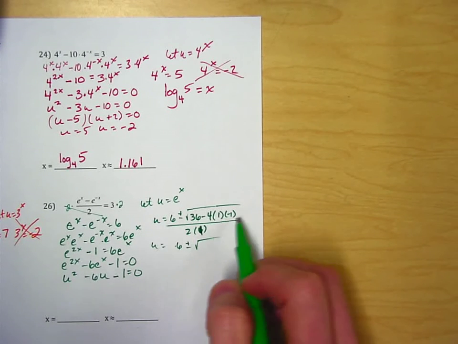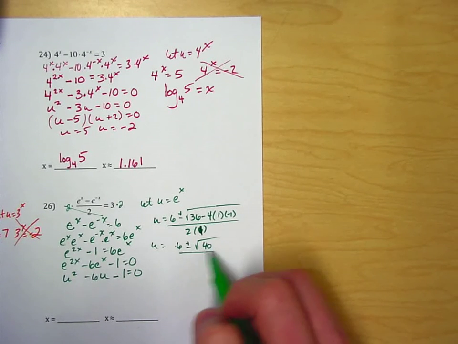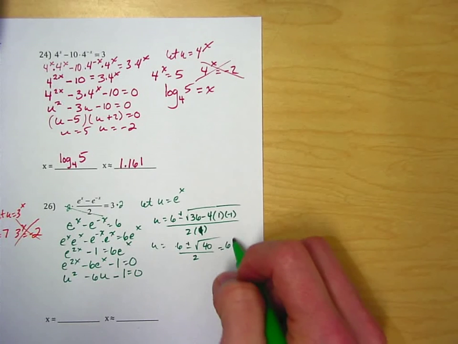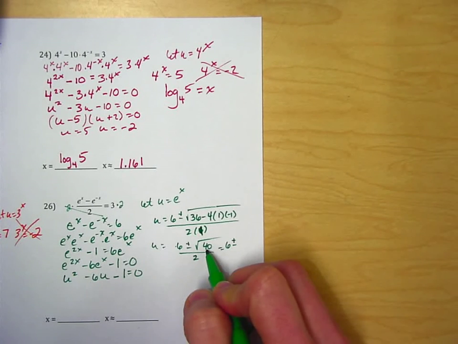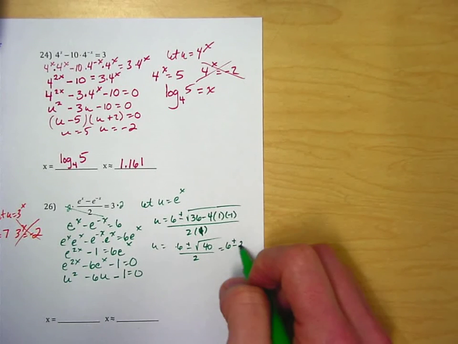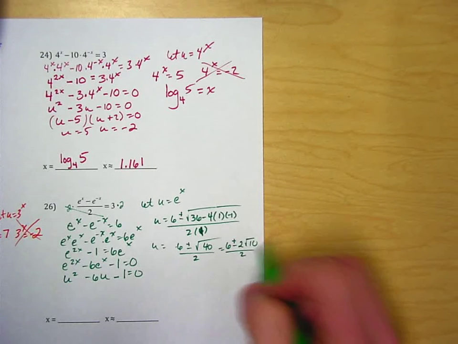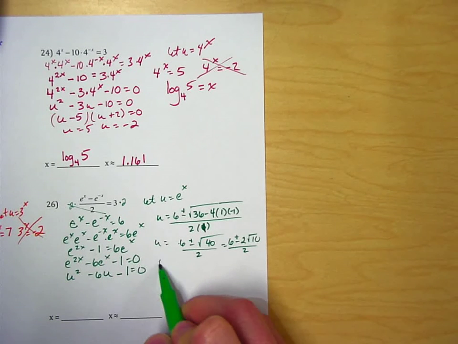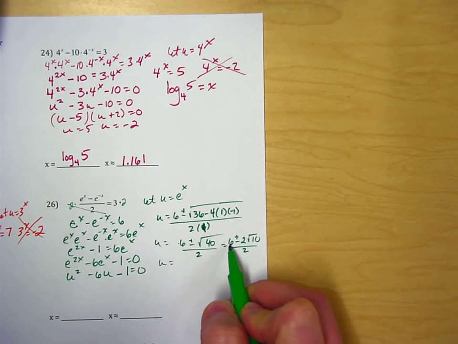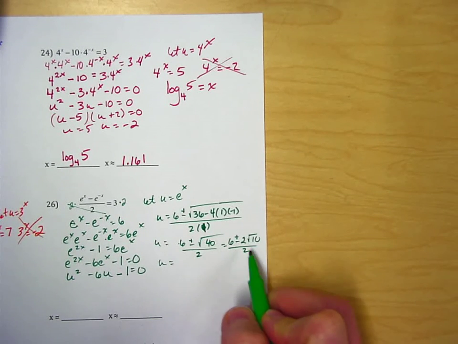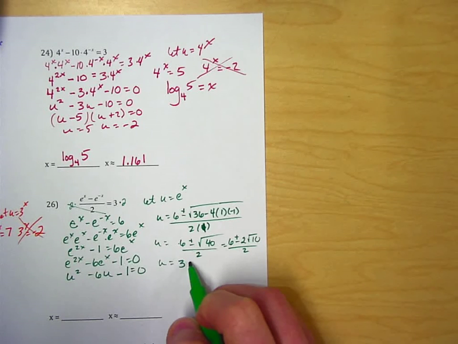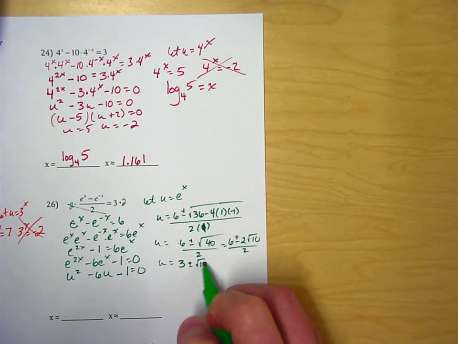This is going to be plus 4, so that's 40 over 2. So that's 6 plus or minus, this is 4 times 10, square root of 4 is 2. So then u equals, if we pull out a 2 from everything, we get 3 plus or minus root 10.